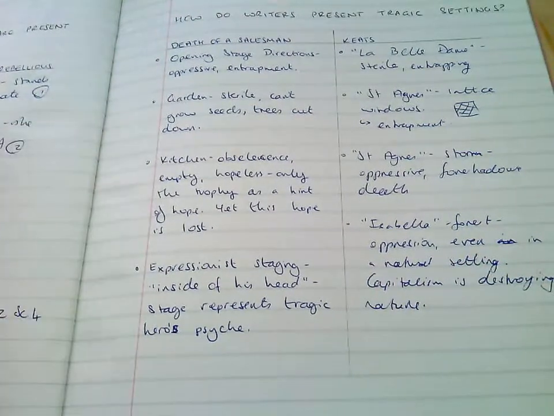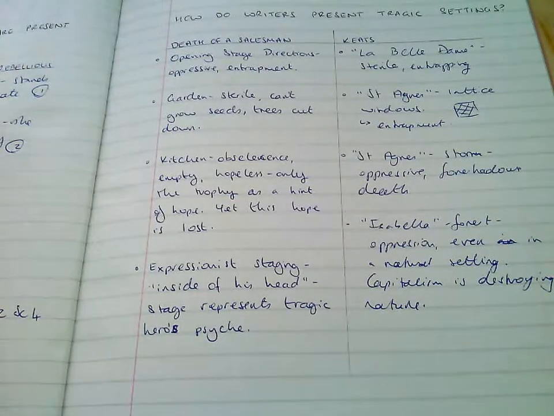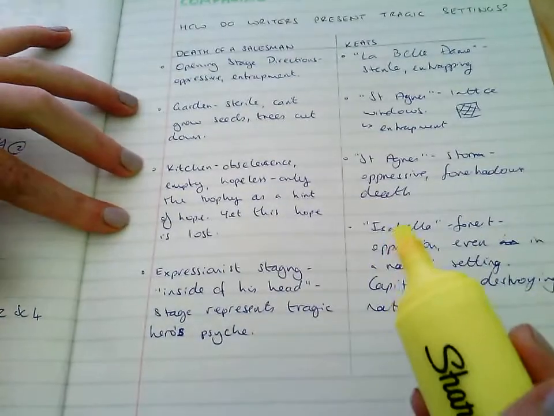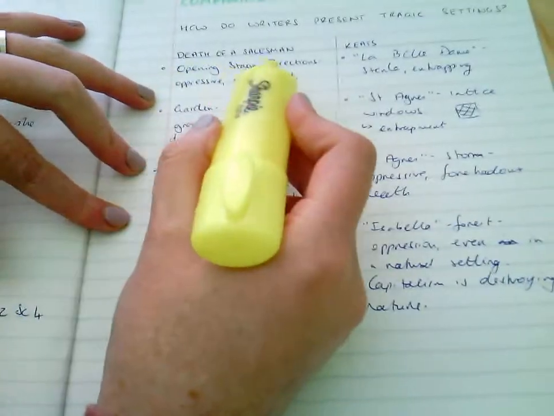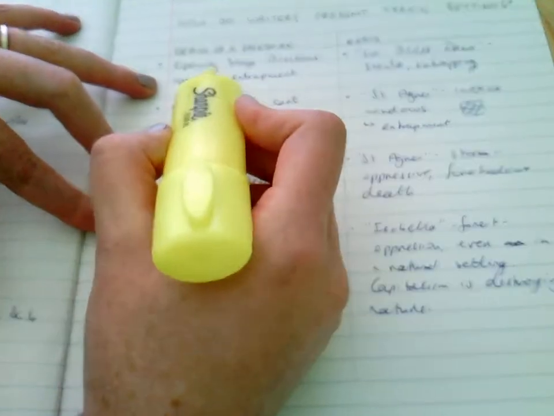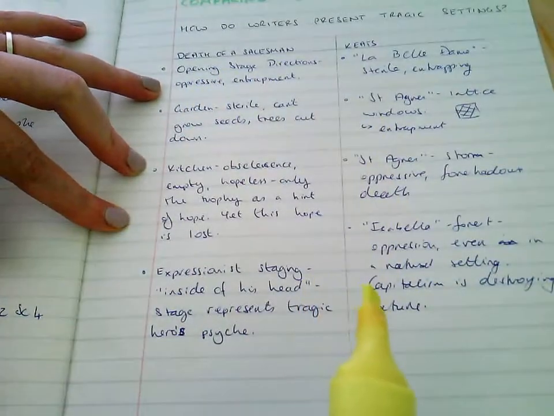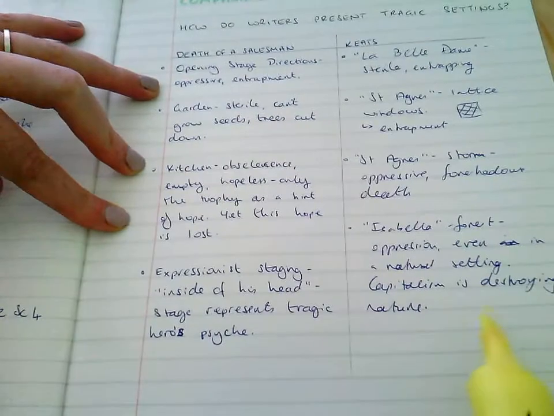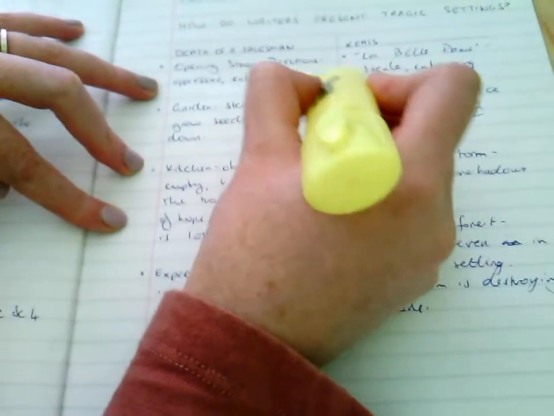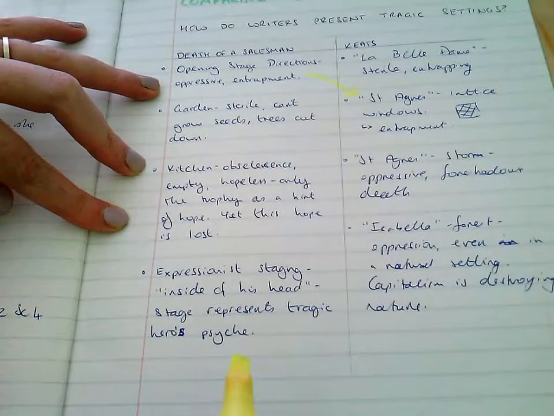Okay, so I've jotted down all of my ideas there, and the next thing I would do with this comparison style of essay is to draw lines to link my ideas together. So I'm going to do that with a highlighter so you can see really clearly. So opening stage directions from Death of a Salesman, we're thinking about oppressiveness and entrapment. And just looking at what matches down my Keats side, I think I would connect those two ideas together.